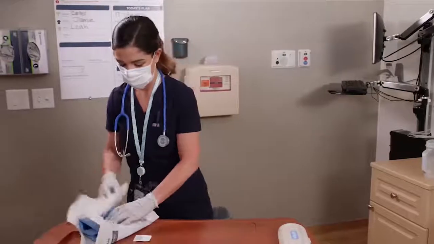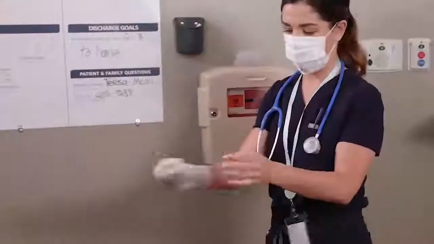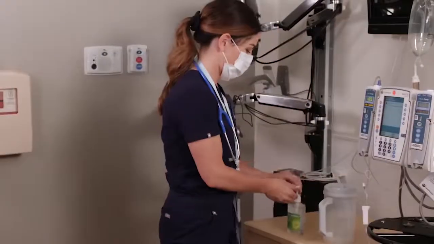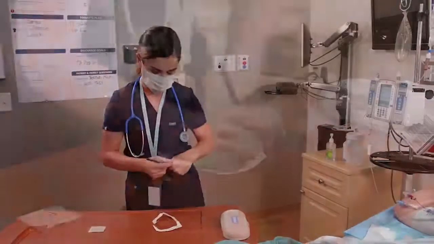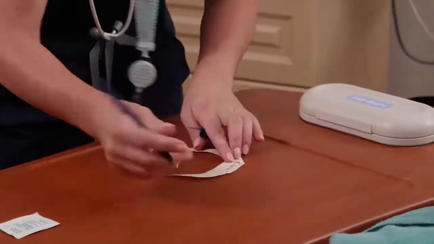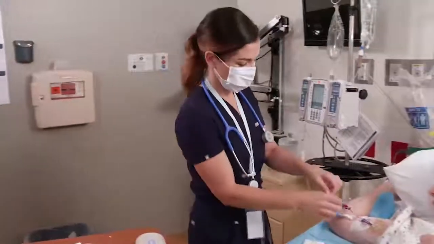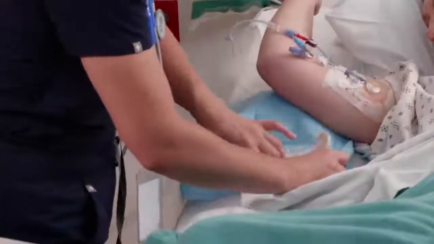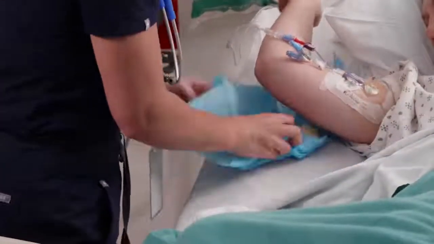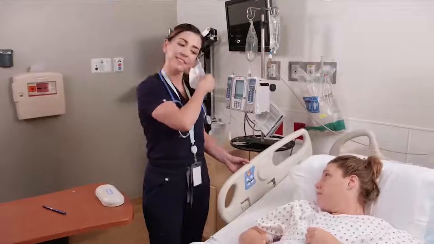Once you're finished, discard used supplies in appropriate containers. Remove gloves. Perform hand hygiene. And remember to label the dressing with the date, utilizing the provided dressing label. Document the procedure in the patient's medical record, taking note of insertion site, catheter external position, any remarkable signs and symptoms of complications, and how the patient tolerated the procedure.